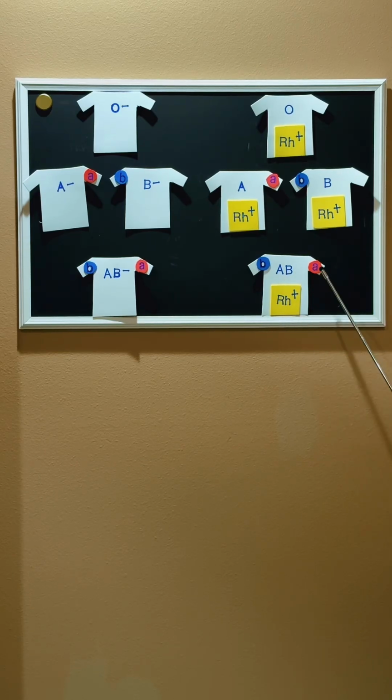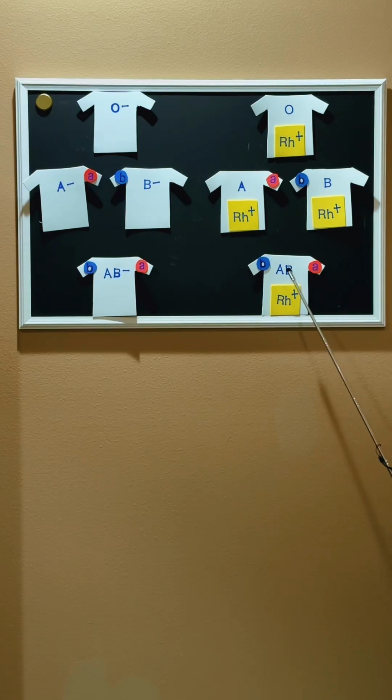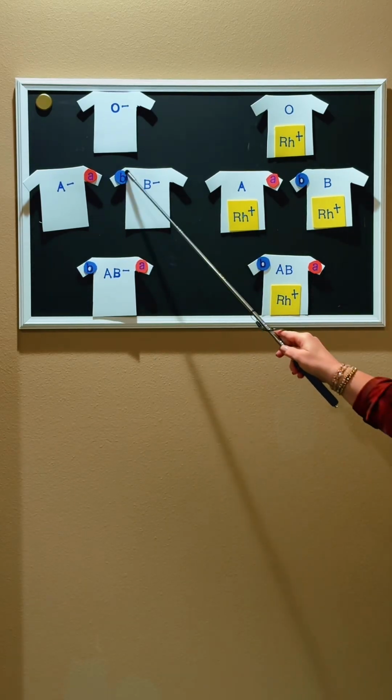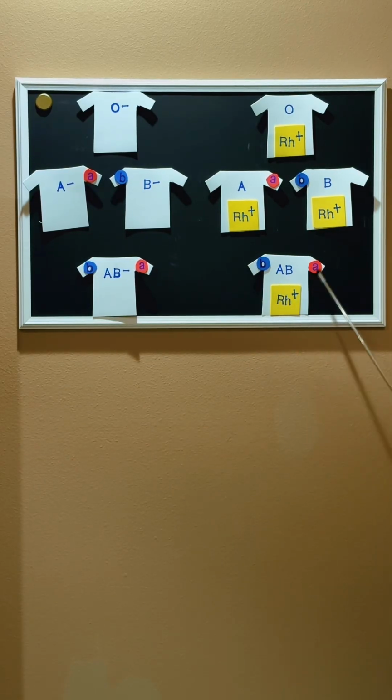Now, AB positive has both B, A, and this RH factor. So AB positive is the universal recipient. It can receive any of these blood types because a positive can receive a negative. Because this one has a B and an A on it, it can go. This one has a B, can go to this person, and A. So if you have the blood type AB positive, you are very lucky. You can get any of the blood types. You don't have to sit and wait for your specific blood type to come into the blood bank.